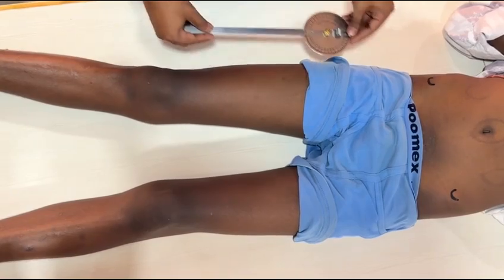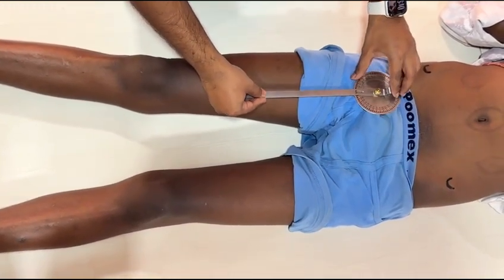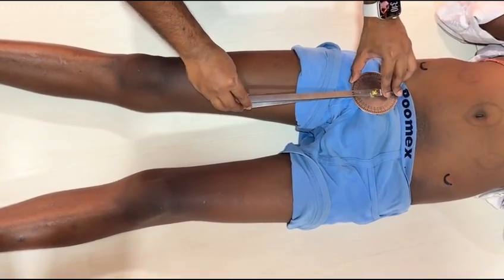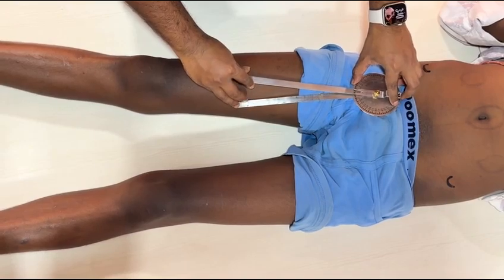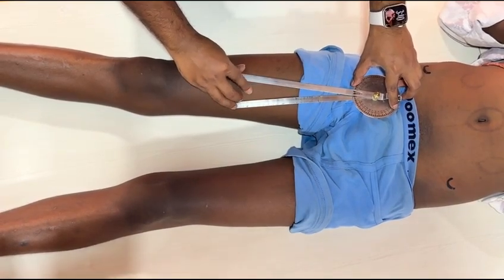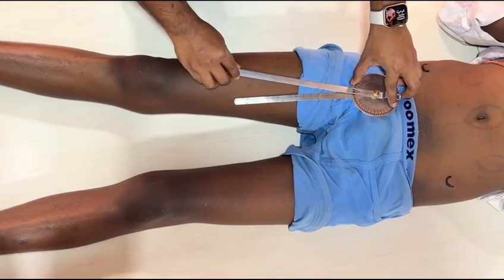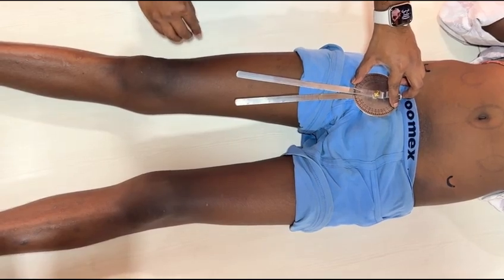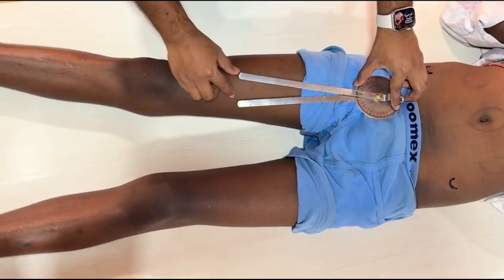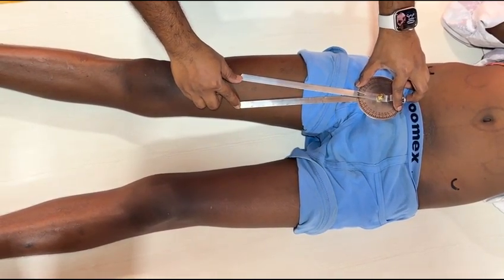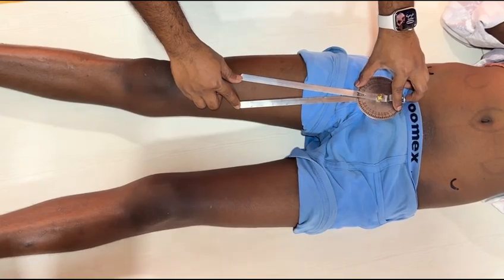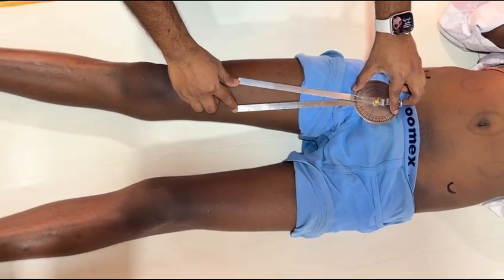Now place the goniometer on the affected hip joint with one lip of the goniometer parallel to the imaginary midline of the body and other lip of the goniometer along the long axis of the thigh. This angle is the amount of fixed abduction deformity of the affected hip joint. For instance, it is 20 degrees in this case.